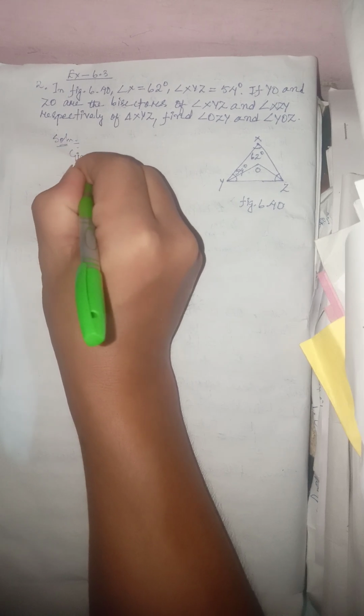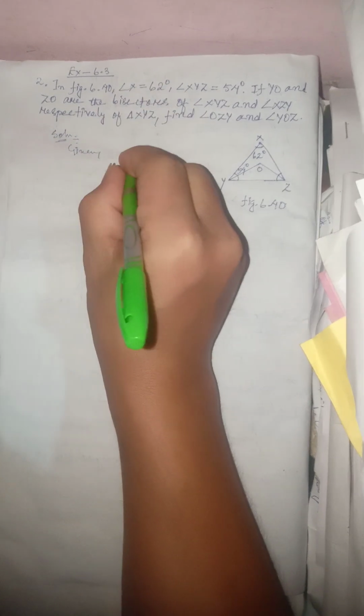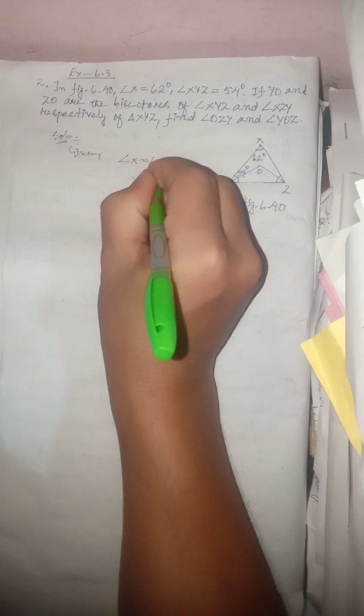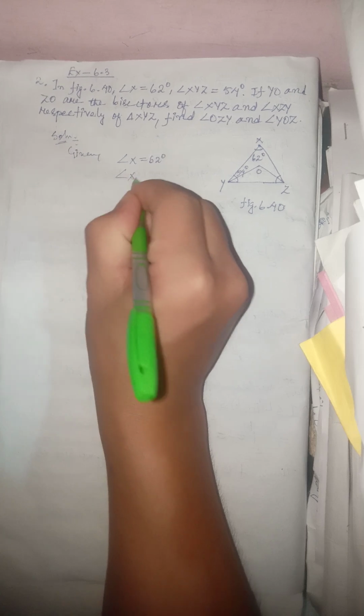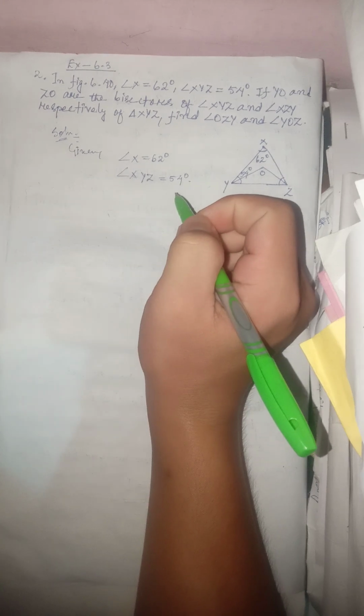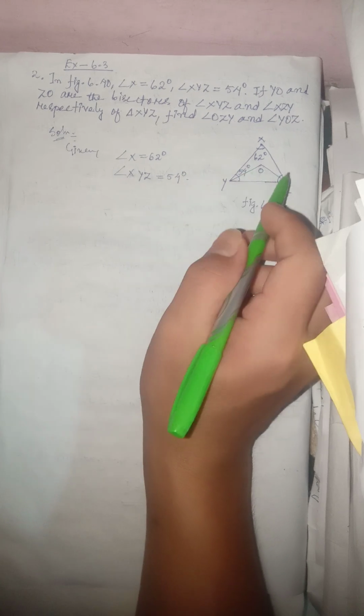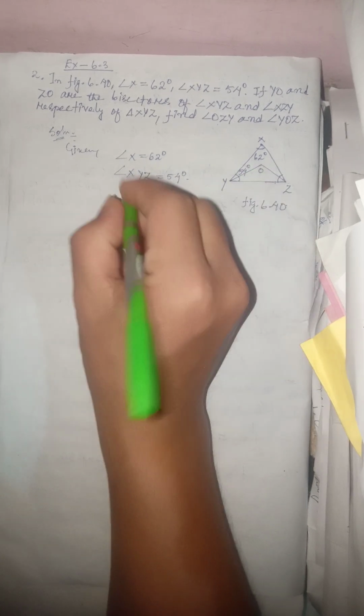First of all, let me write whatever things are given to us. First, it is angle X. It is 62 degrees, and after that we have angle XYZ, which is 54 degrees. And now, before we start finding this, we need to find the value of XZY.